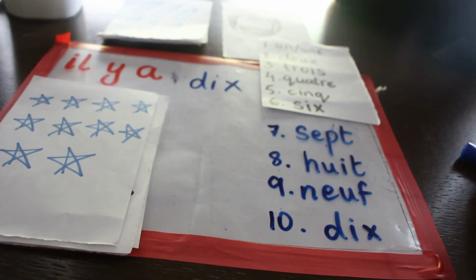Now remember your numbers, because numbers come in everything. For time, for money, for everything you would need numbers, right? So you remember your numbers well.